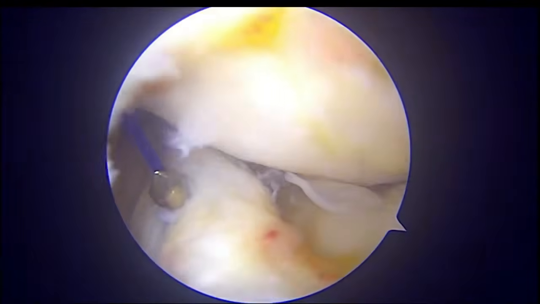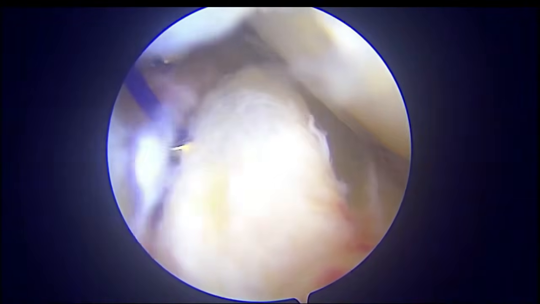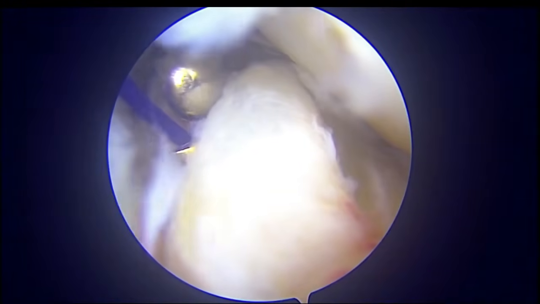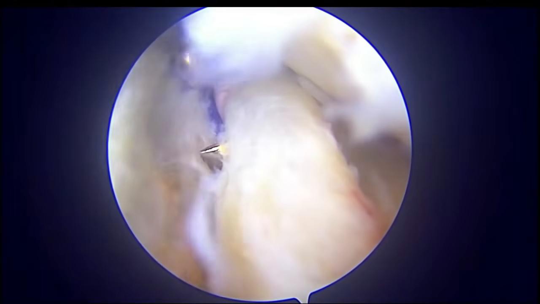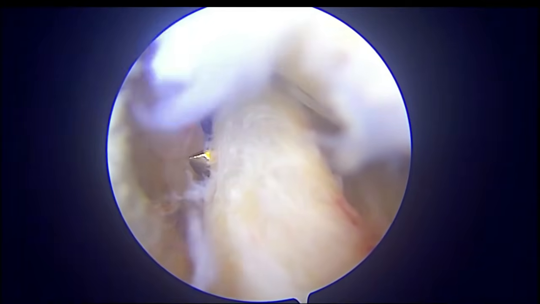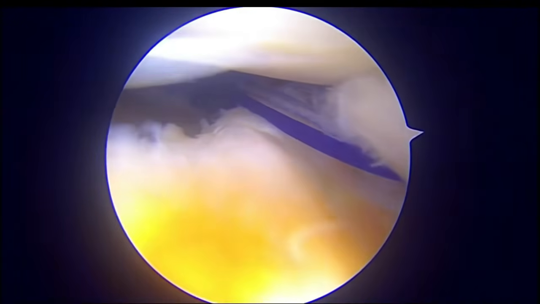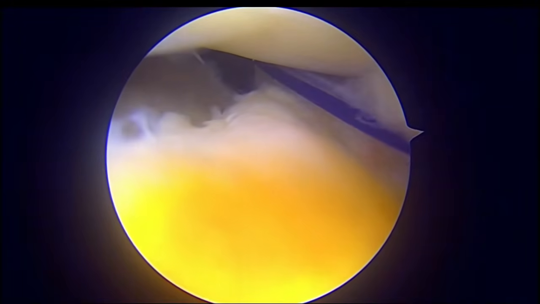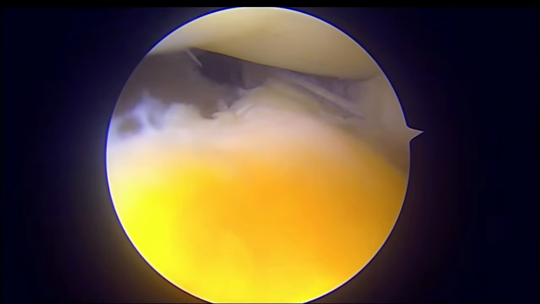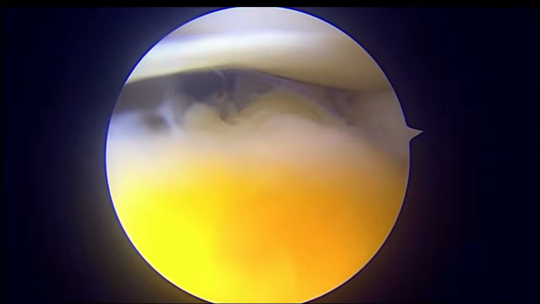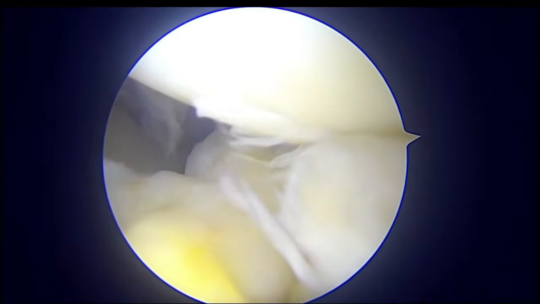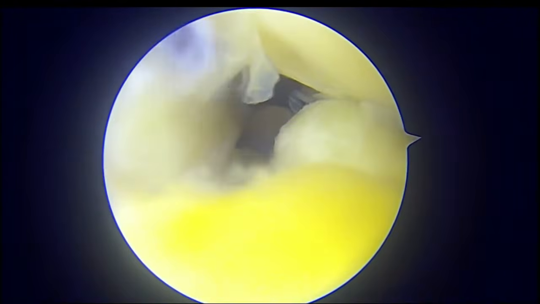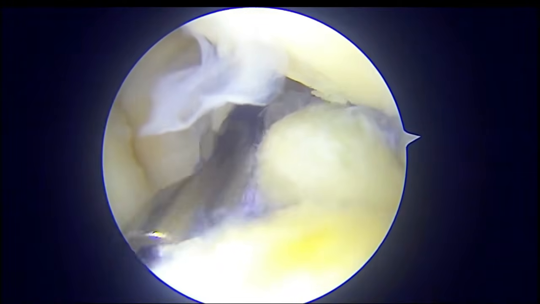And that is being used for suture shuttling and suturing. The fiber wire is coming inside. And the knots are being put. Knots again, 5 to 6 knots. And then the excess part is cut using a cutter.